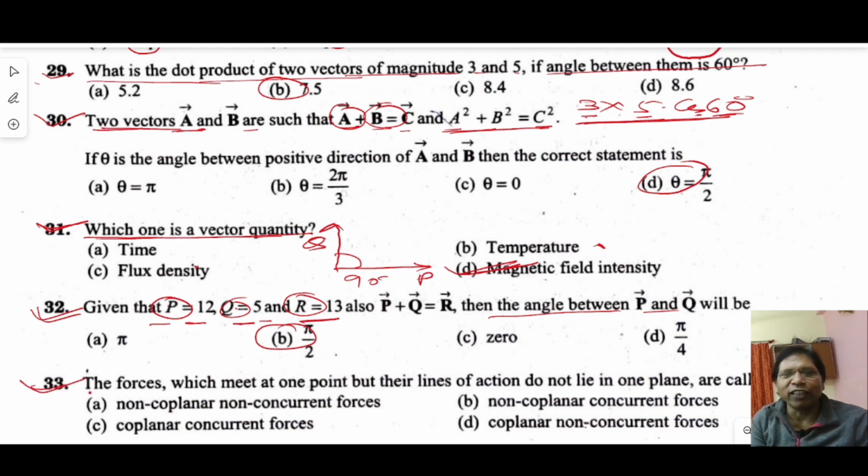Question number 33. The forces which meet at one point but their lines of action do not lie in the same plane. Okay, so they are non-coplanar and concurrent forces, because they meet each other, so they are concurrent forces.